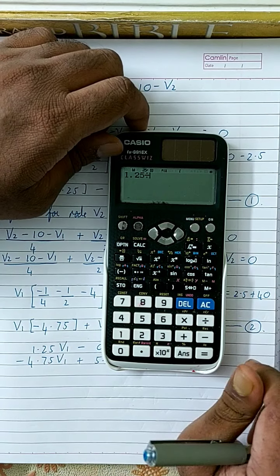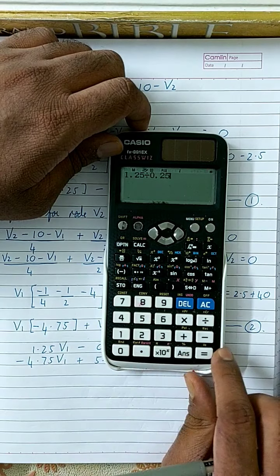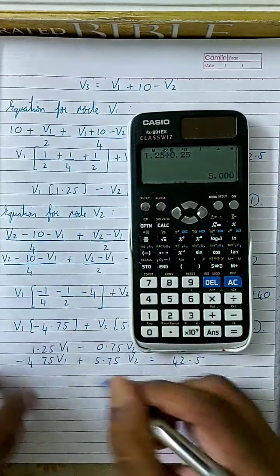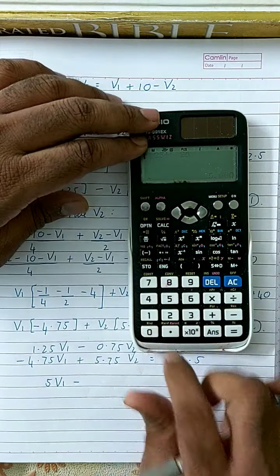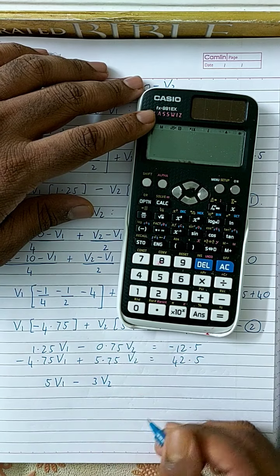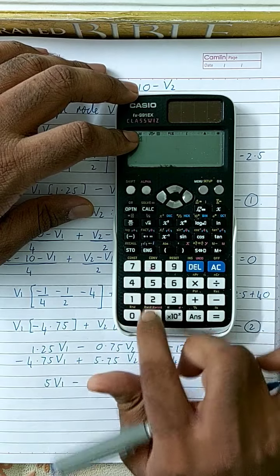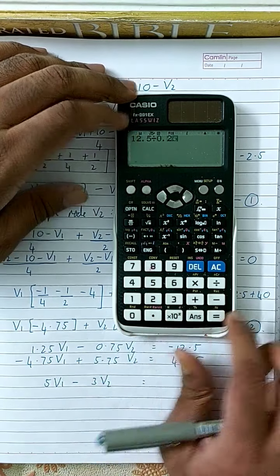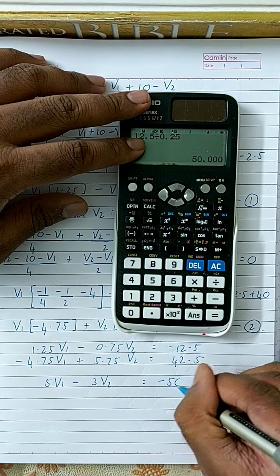So this is 1.25 divided by 0.25. What do I get? 5. So this is basically 5v1, minus 0.75 by 0.25 is 3, right? So this is 3v2 is equal to minus 12.5. Let me see, 12.5 divided by 0.25, you will get 50, which means this is minus 50.